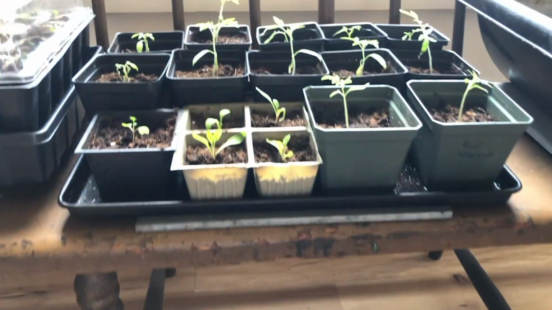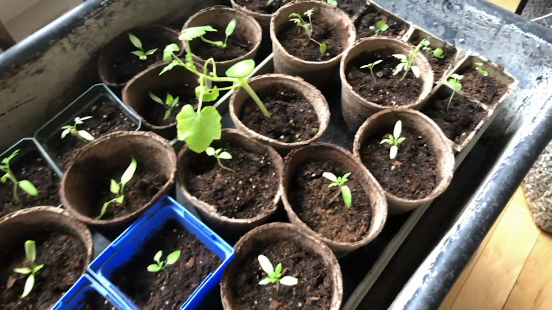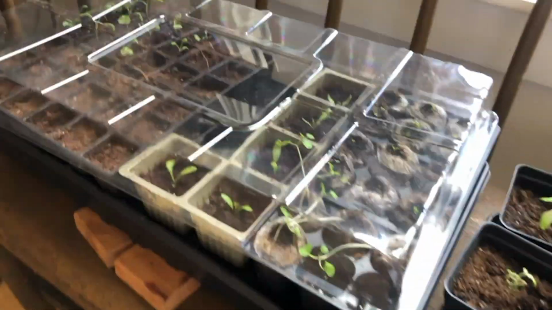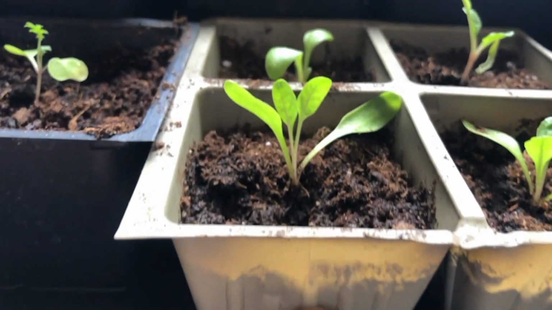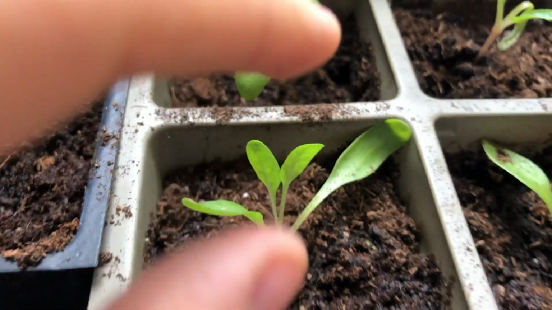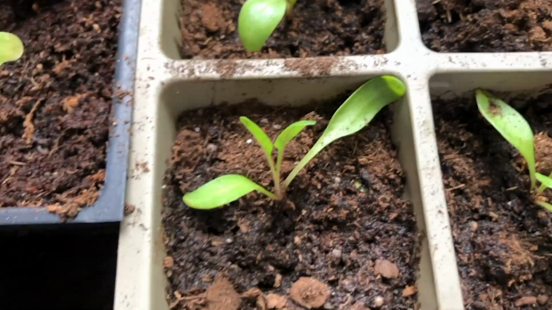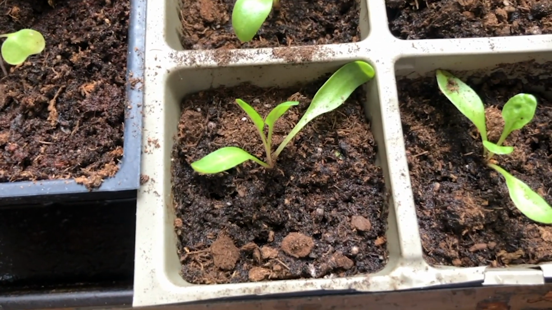So here are all of my baby plants. All of these plants started from one seed, and that seed has now grown into a baby plant that includes roots, which will be in the soil, a stem, which is still really, really small, as you can see, and then just a few leaves. This plant only has a few leaves because it's only probably a month old.